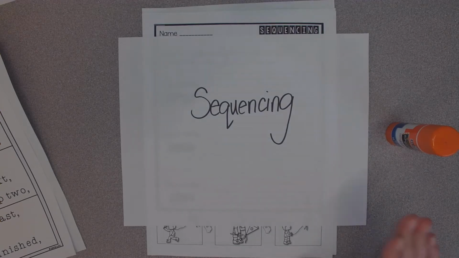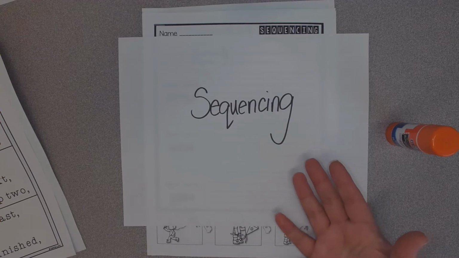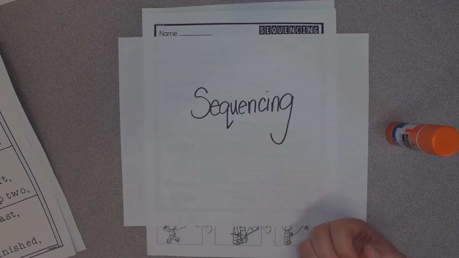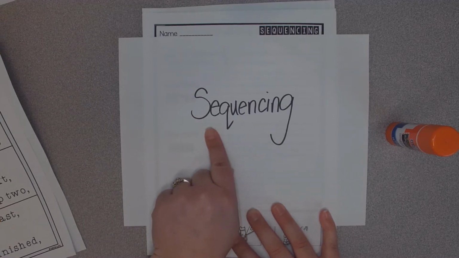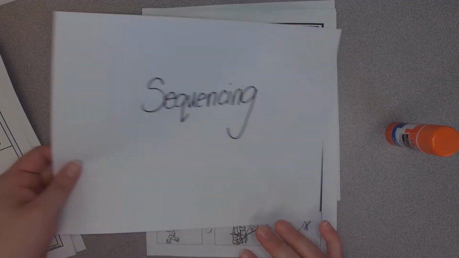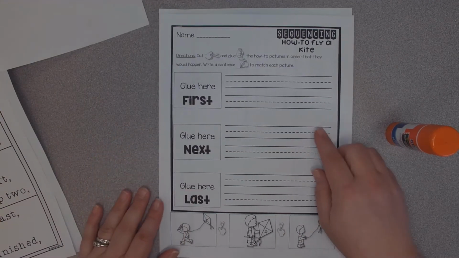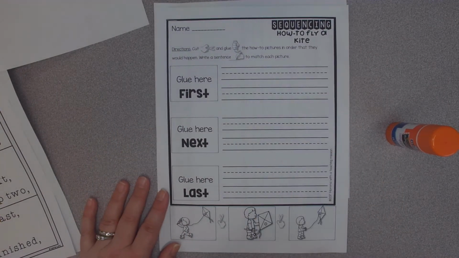Hello, grade 1. Today we're going to talk about writing, and we're going to talk about procedural writing. That just means how to do something. And the first step in procedural writing is to work on sequencing, which is what we're going to talk about today. Now, your project for the day is to sequence how to fly a kite.